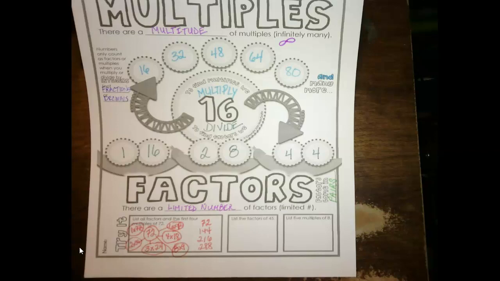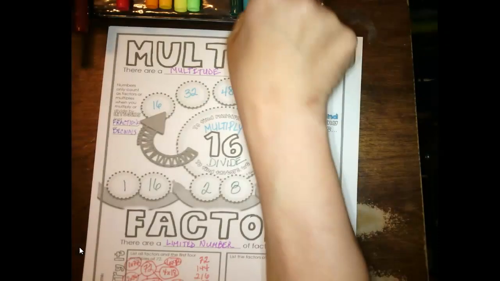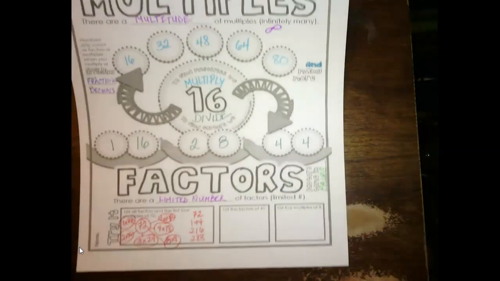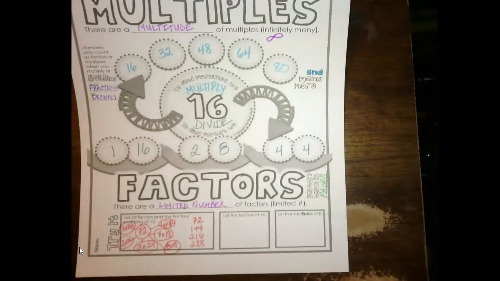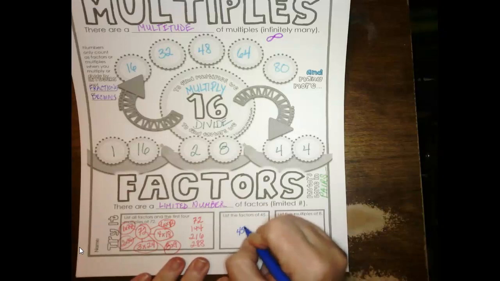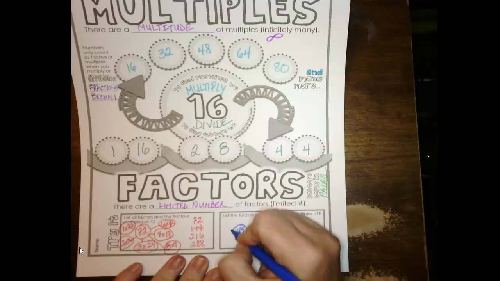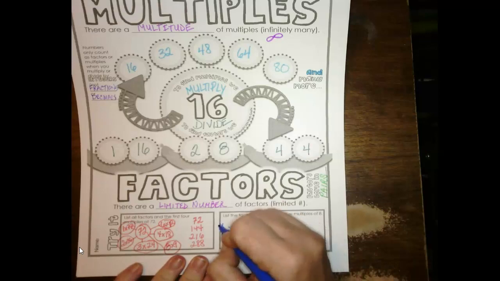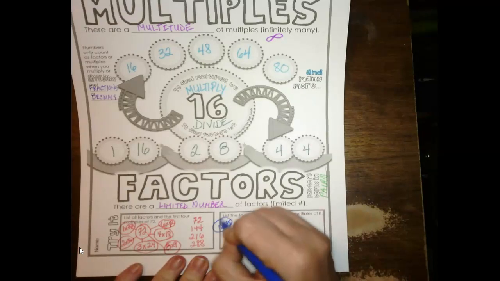So let's do this one here. It says list the factors of 45. So the factors of 45. I'm going to do it this new way here, just because I think it's kind of cool looking. 45. I've got 1 times 45.